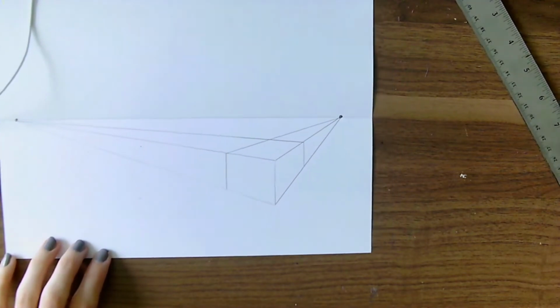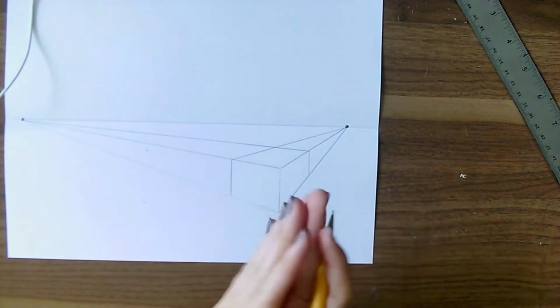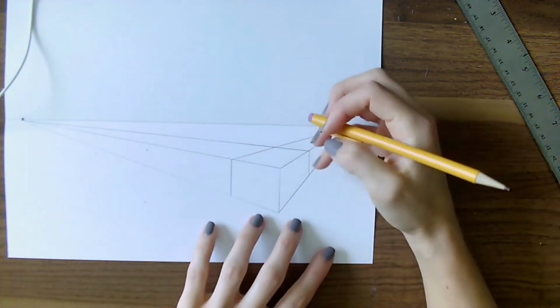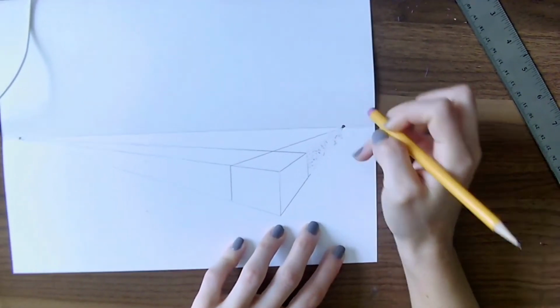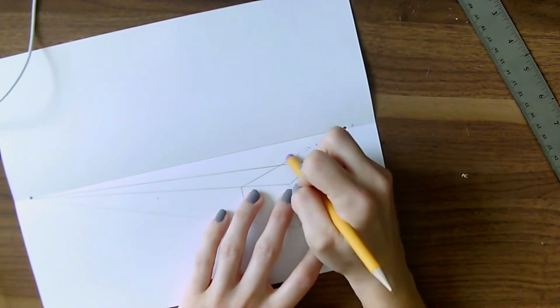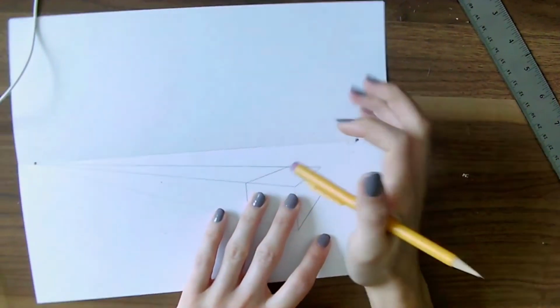And there we have a finished 3D 2-point perspective cube. So now we can go through and erase all of those unnecessary orthogonal lines that we used earlier.